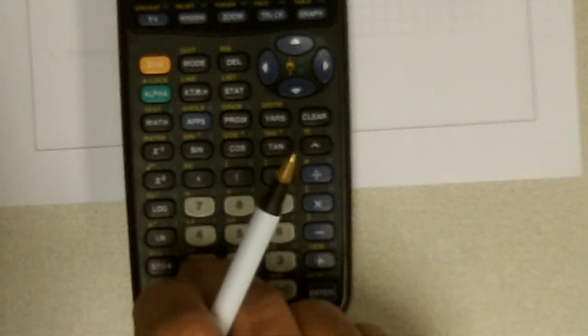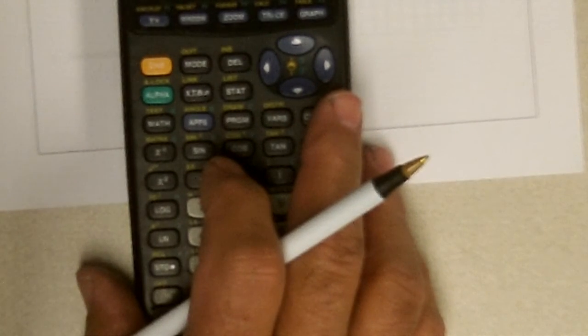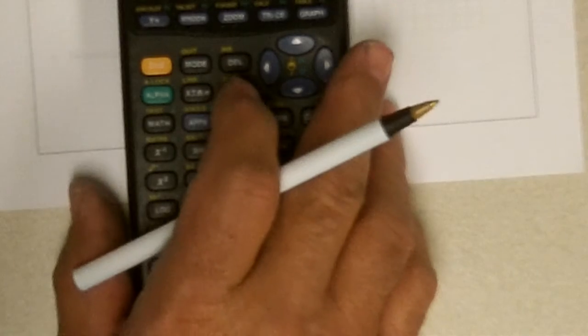That's somewhere between 0 and 1, and actually let's make it 0.5, and I think it's about 0.2, and it says it's at 0.177.